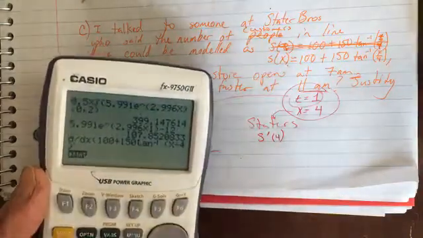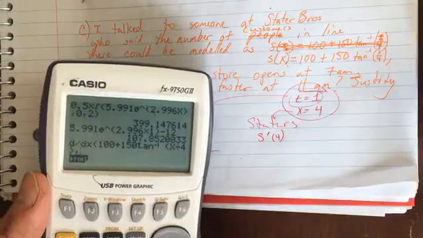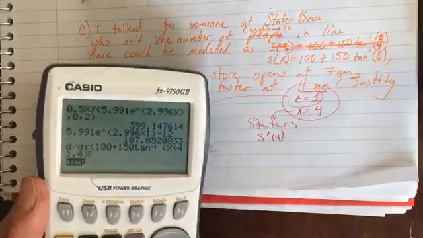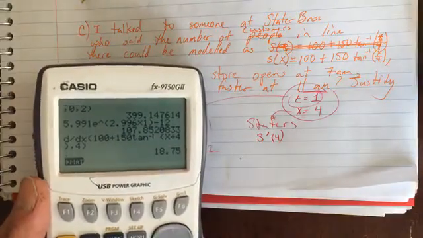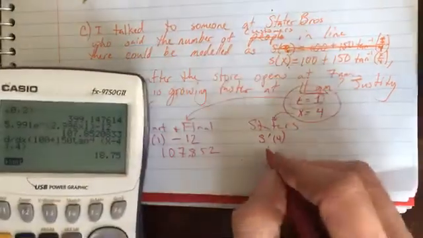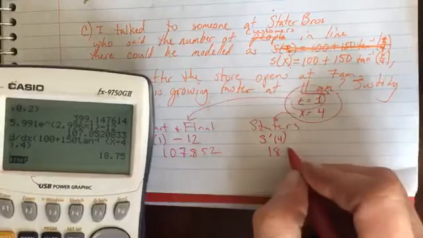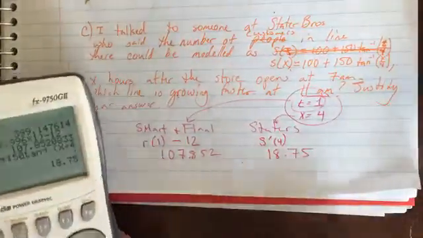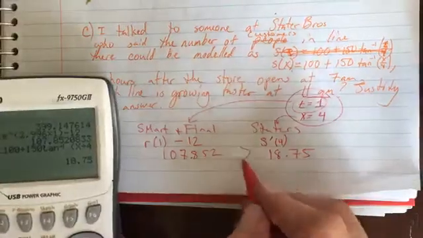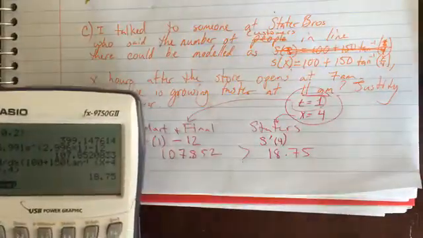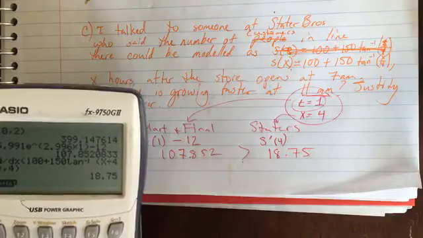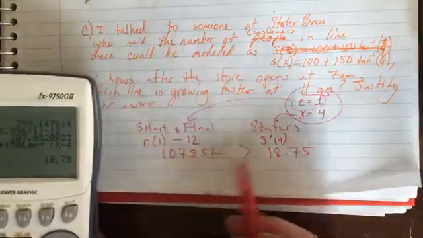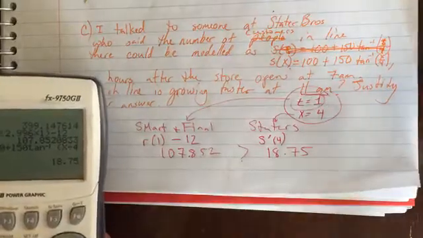I know Miss Trujillo is pretty set that there's going to be massive amounts of cheating going on, so we'll see how that looks. But this comes out to be 18.75, and so definitely this was larger. You can see that the Smart and Final line was growing much, much faster.